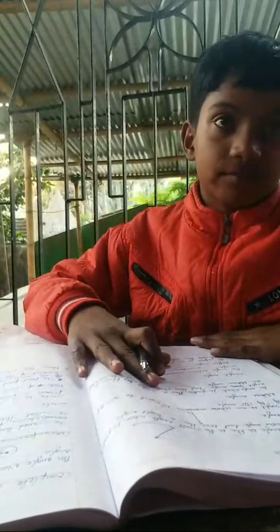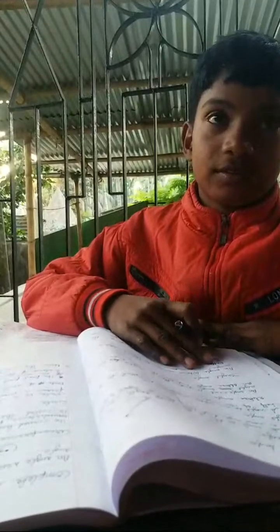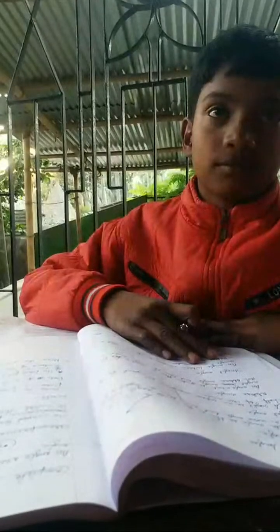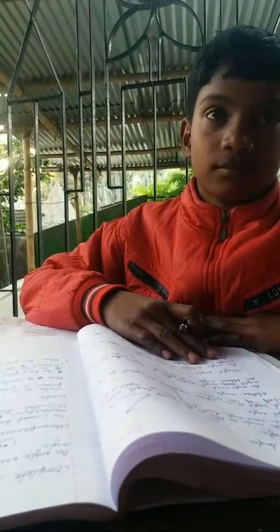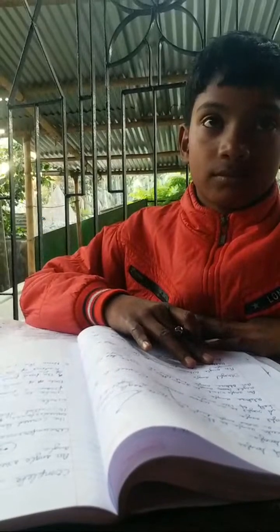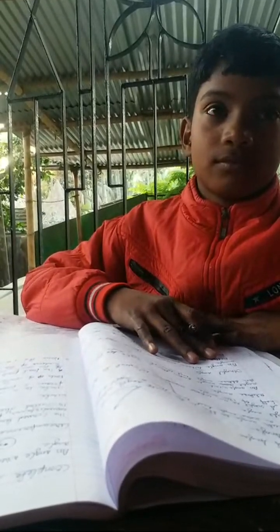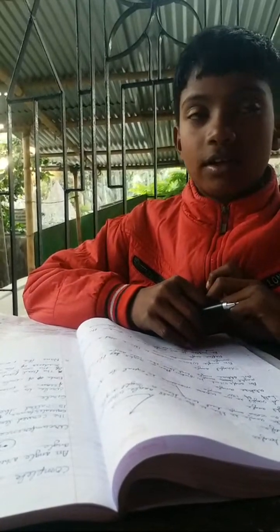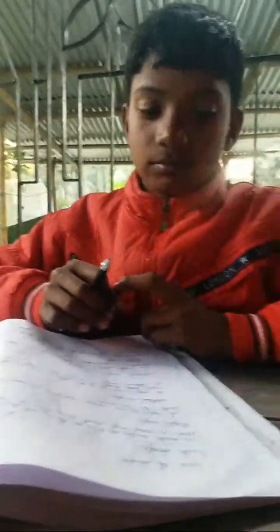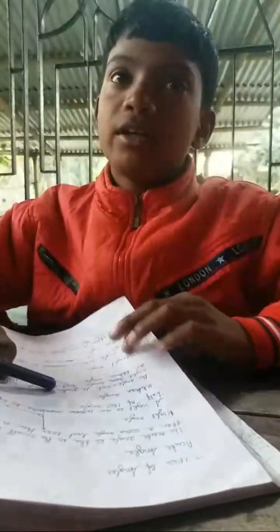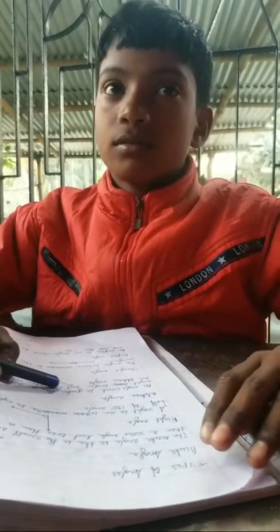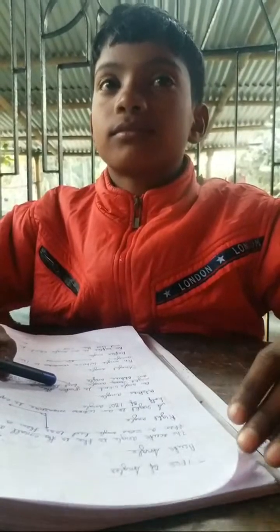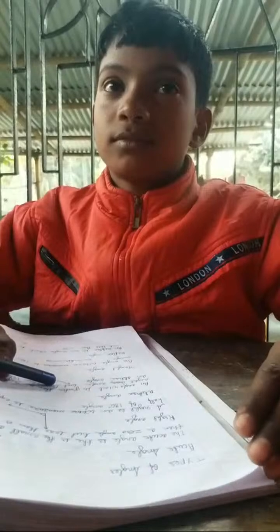A chord passing through the center of a circle is called a diameter of the circle.